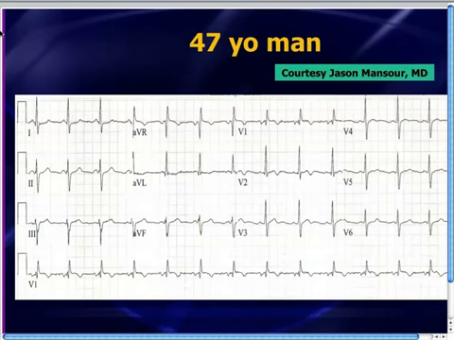Here's an interesting case sent by Jason Mansour, who works down in Fort Lauderdale. He sent this case to me maybe about a year ago, I guess. And this patient has an incomplete right bundle branch block pattern that you notice manifests as that big R wave in lead V1. But that's not really relevant to our case. What he was worried about in this case was the biphasic T wave pattern in V2 and maybe just a hint of it in V3. Very subtle, but it was a great pickup.